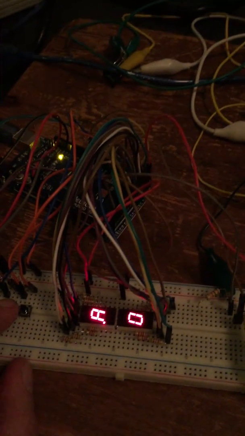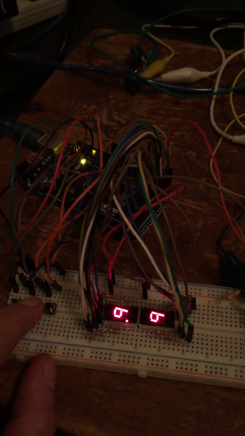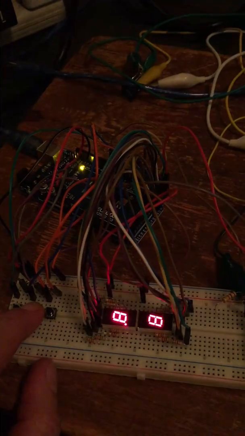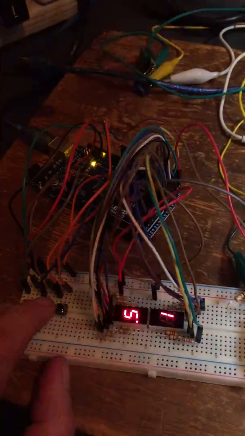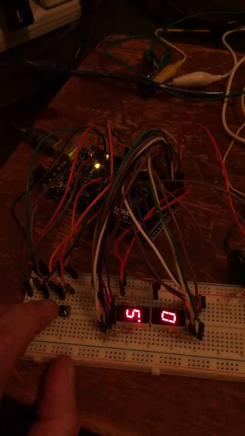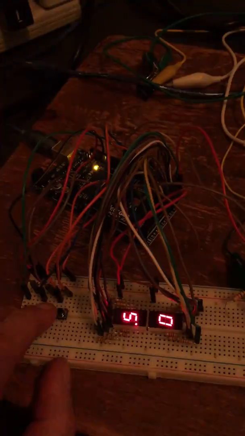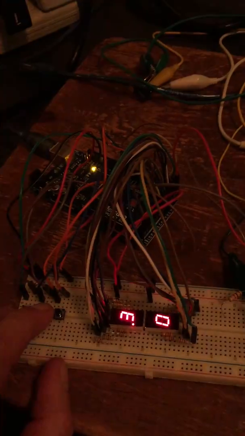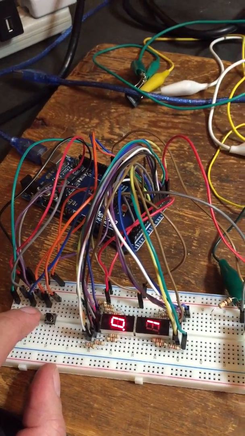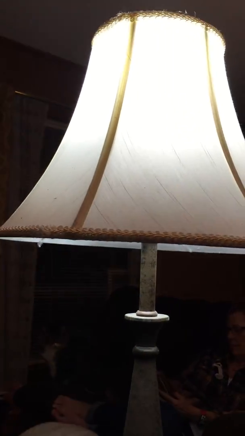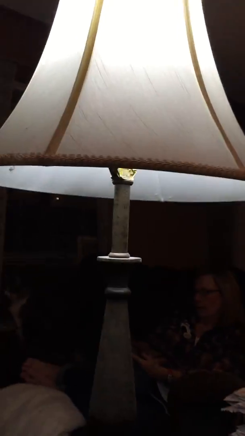If I scroll down, holding this button down, you see it's getting on more and more of the time. Here it's 50% on, 50% off. When I hold the button down, going down, now here it's off 1% of the time. And then, of course, if I go all the way down, it's on 100% of the time.